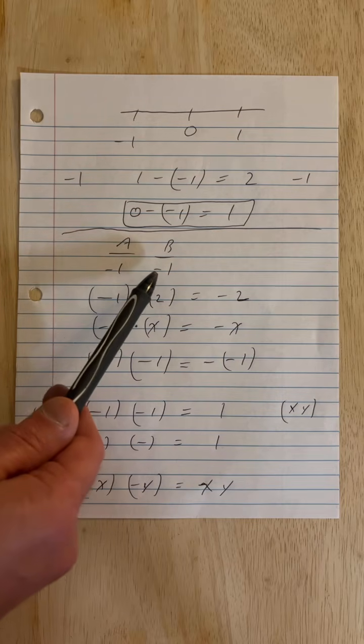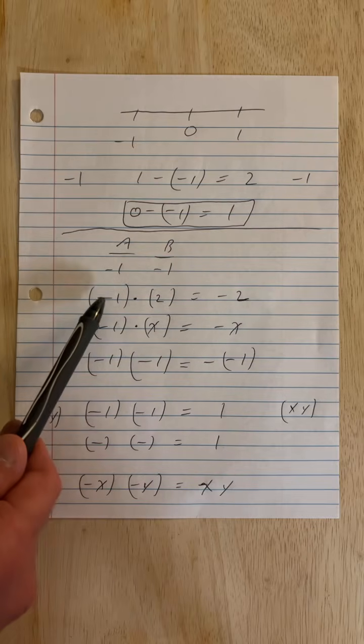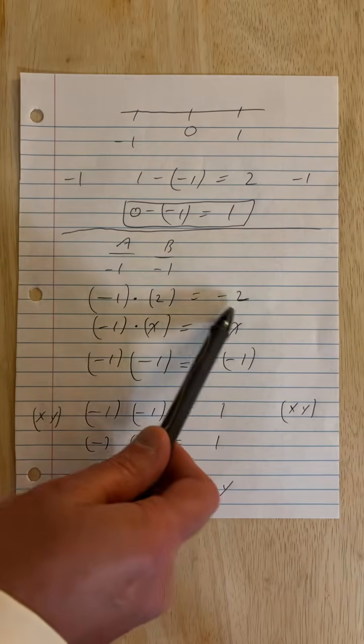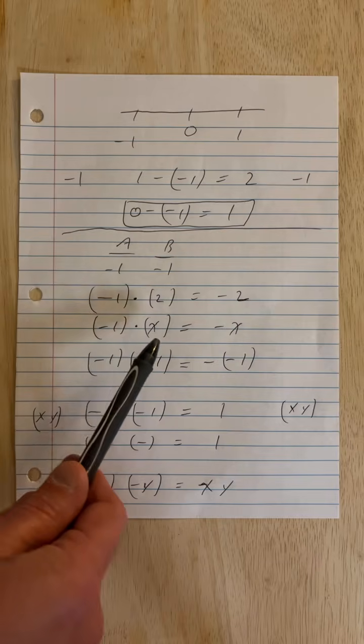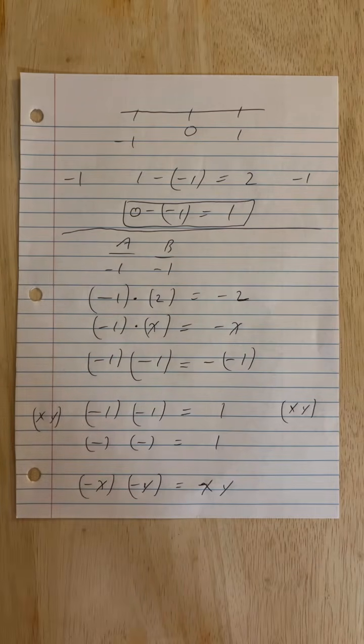You owe $1 to each company, so that's -1 times 2 equals -2. This shows that a negative times a positive equals a negative. It also shows if you have a negative number, you can pull a -1 out of it and make that number positive. So 2 times -1 could become x times -1 equals -x, and vice versa, you can reverse it.